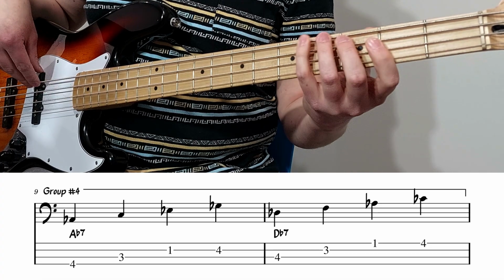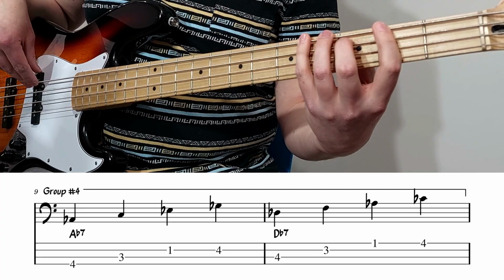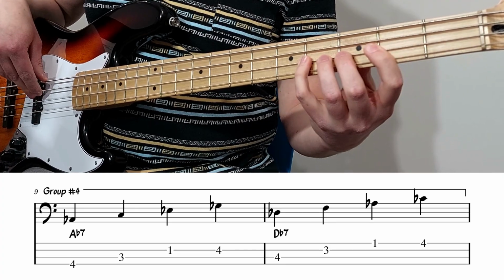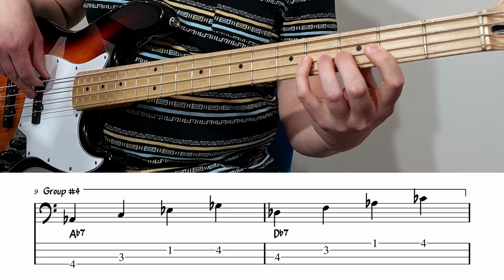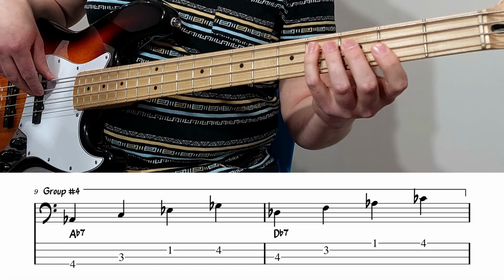And for the shifting, first 2 notes in this position here, and then I'll shift back for the E flat and shift up again for the dominant 7, G flat. Okay, D flat 7, same shape.